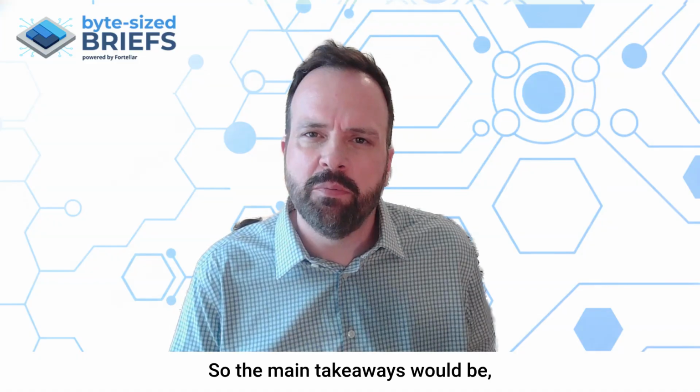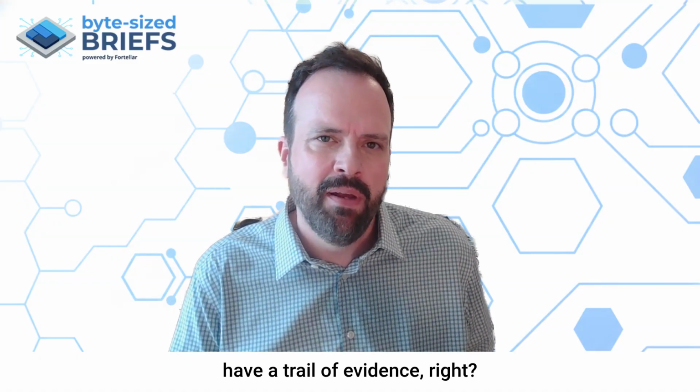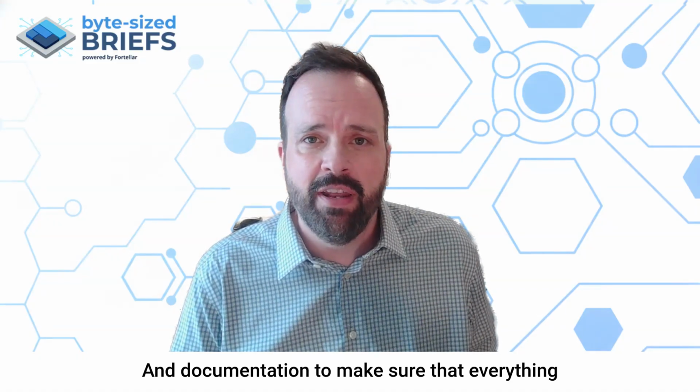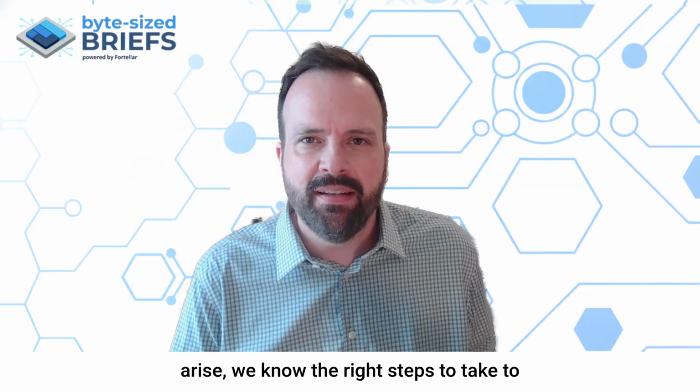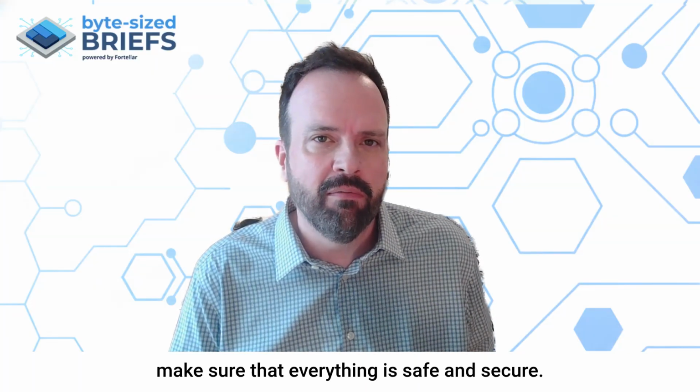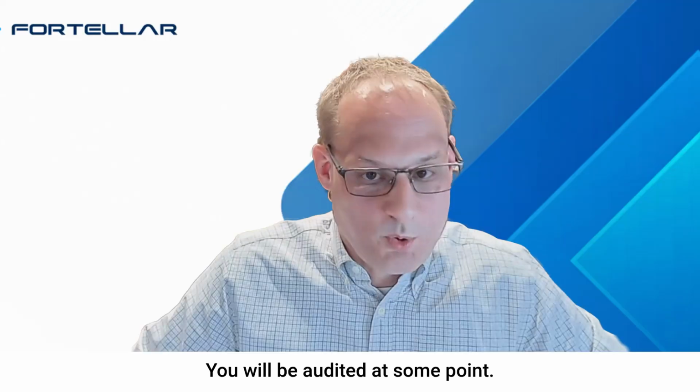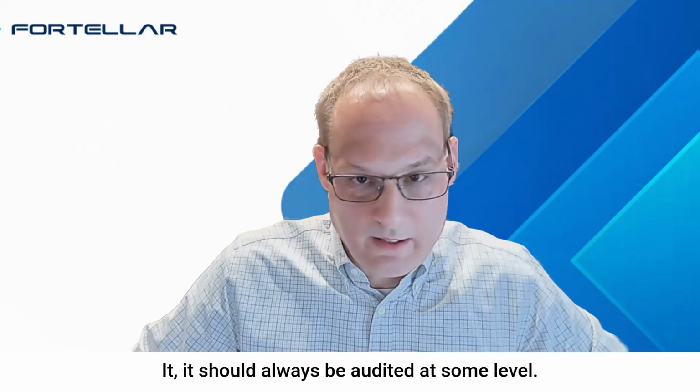So the main takeaways would be to have a trail of evidence, right? And documentation to make sure that everything is in the right place so that when things do arise, we know the right steps to take to make sure that everything is safe and secure. It will be audited at some point. It should always be audited at some level.